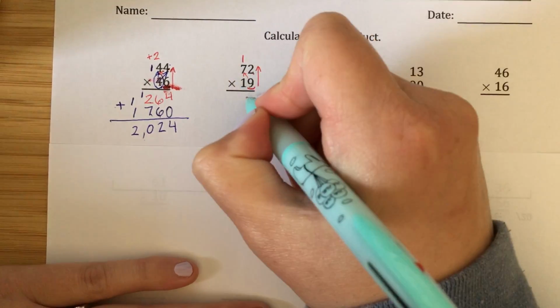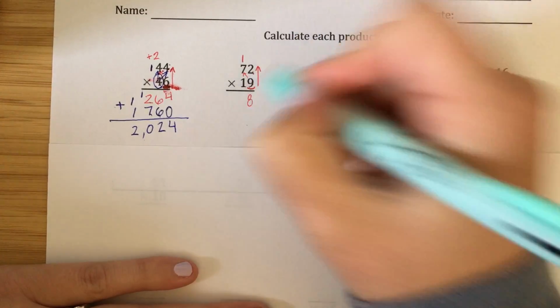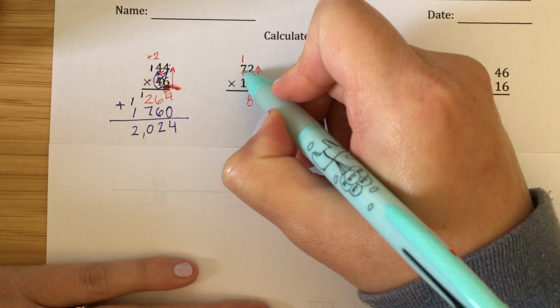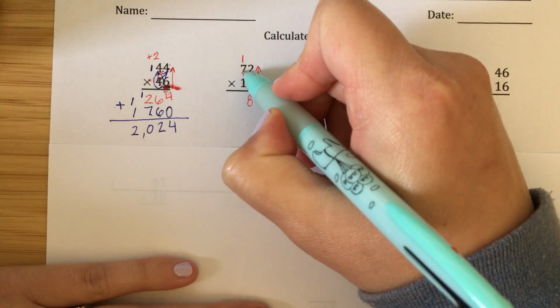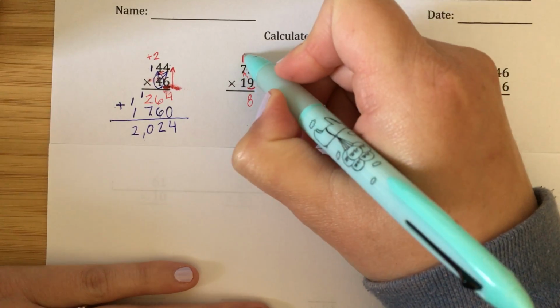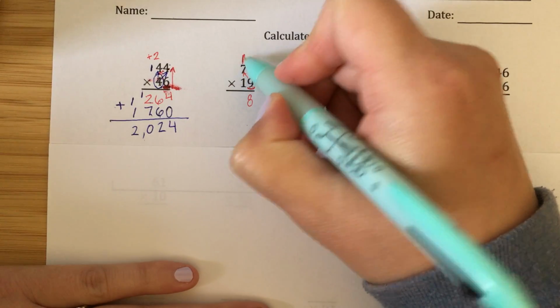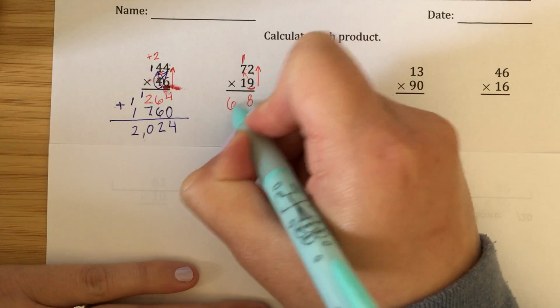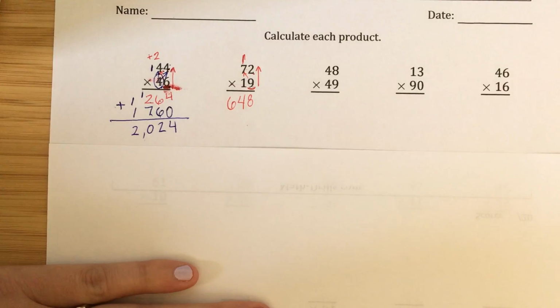Carry the 1 over, bring the 8 down below in the ones place. 9 times 7 is, did you figure it out? 63. 63 plus 1 more is 64. Since there's no numbers here, we're going to put 64 together down below.